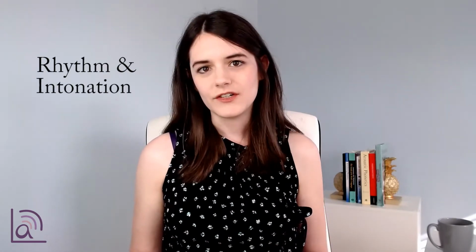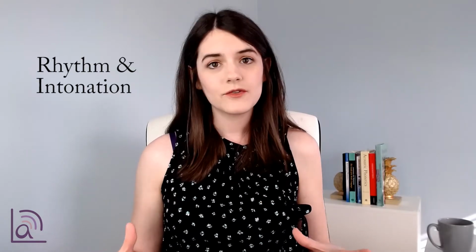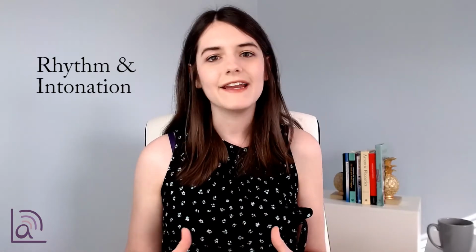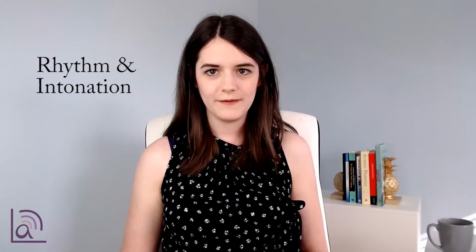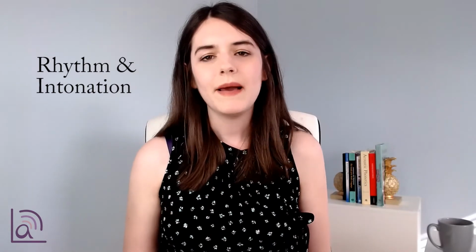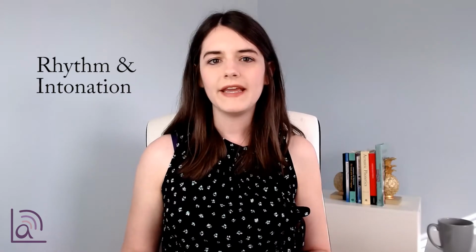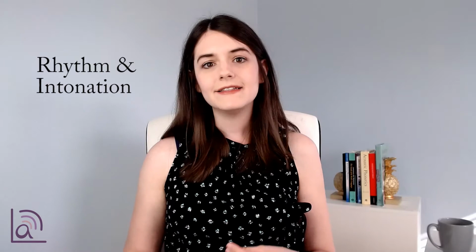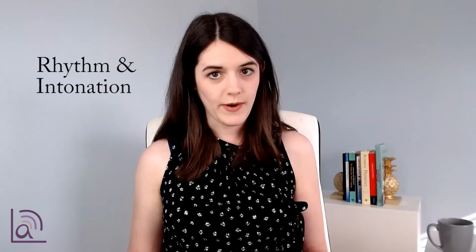Rhythm and intonation are the melody of a language. And this is actually the number one reason why all non-native speakers of any profession are sometimes misunderstood. But this is especially important for actors because if you don't speak with the melody that listeners are expecting, you can accidentally change the story in a potentially confusing way.